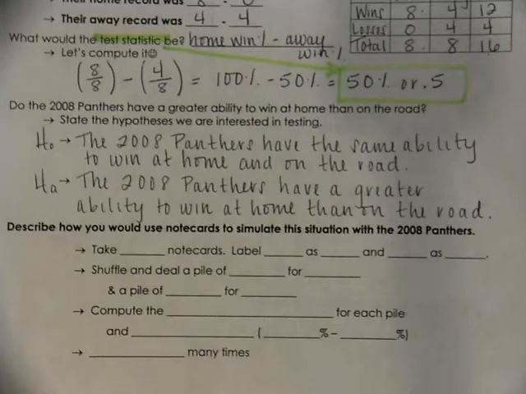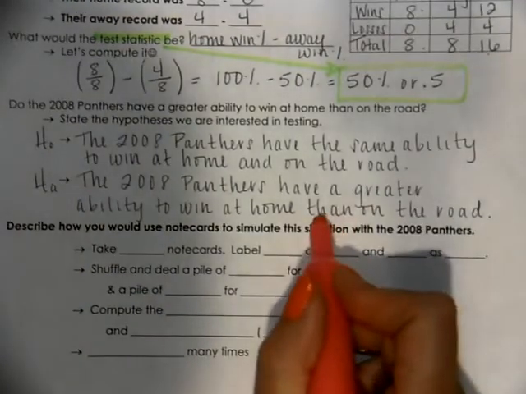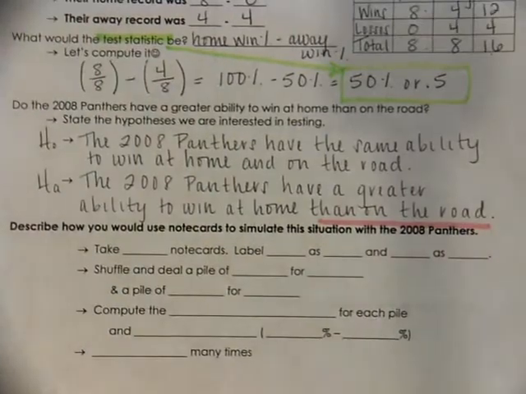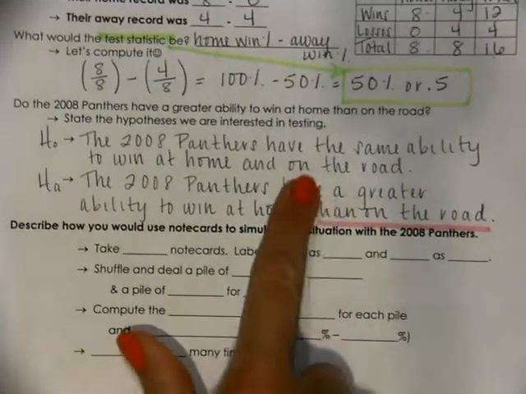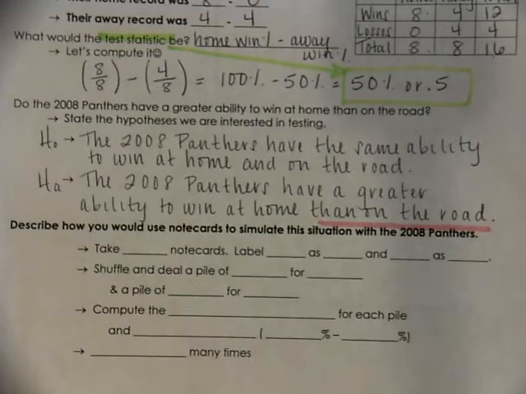Okay, remember, make sure to include the year because how one team or athlete does from one year to the next makes a difference. The 2008 Panthers have the same ability to win at home and on the road. We're trying to prove, based on the data we are given, that the 2008 Panthers have a greater ability to win at home rather than on the road. It's up to you if you want to write this part in your alternate hypothesis. Hypotheses are written together, so this information will always be included in the null hypothesis.